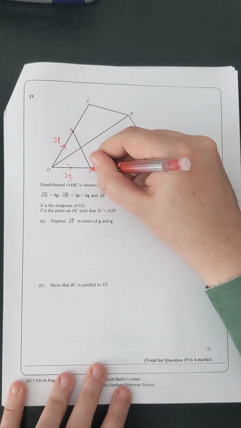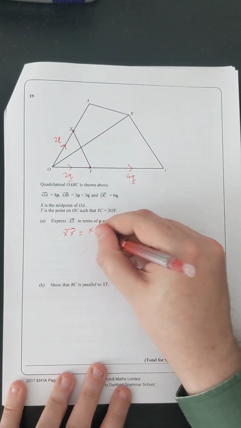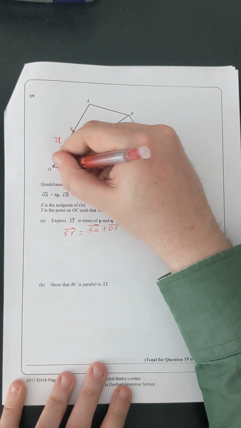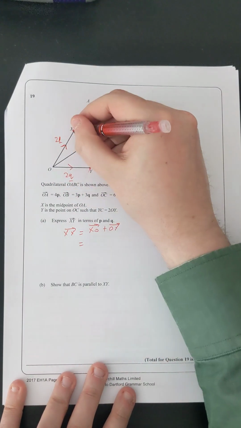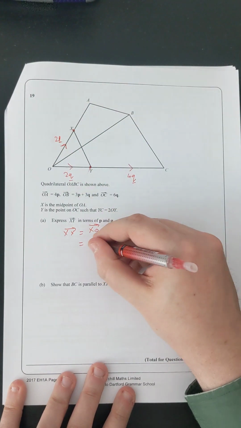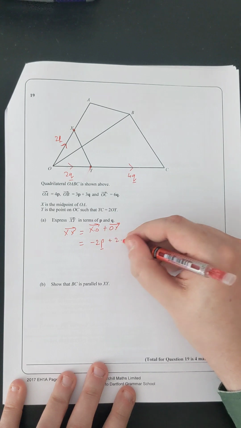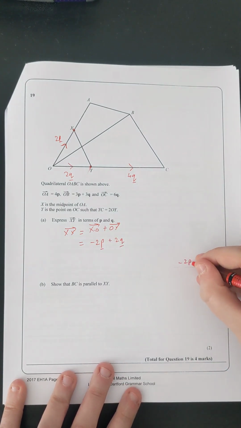So I need a path that takes me from X to Y. So I'm going to say XY is equal to XO add OY. Well, that's handy because I know both of those vectors already. XO is going to be 2p, but in the opposite direction, so negative 2p. And OY is 2q in the same direction, so I have negative 2p add 2q.